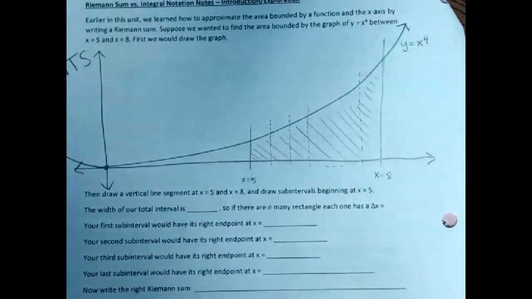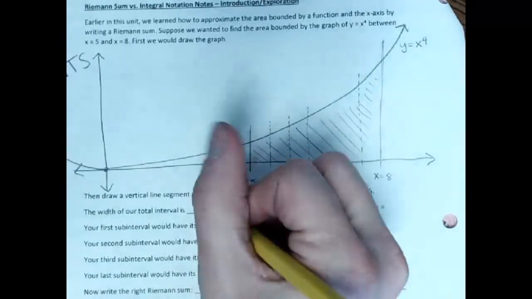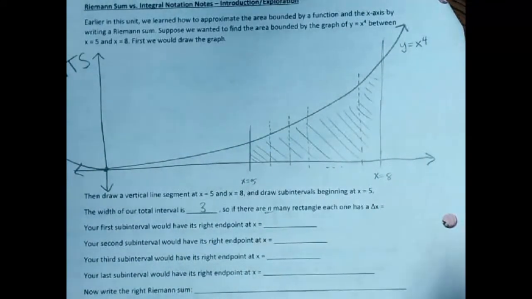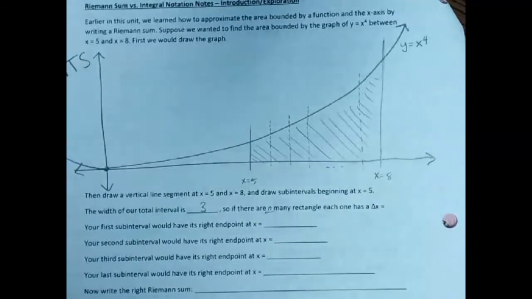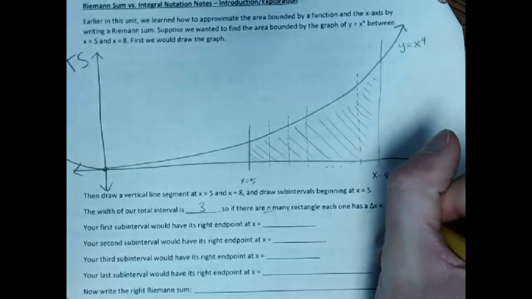Let's go through this notation. The width of our interval is the difference between 8 and 5, which is 3. Now, we want to split it up into n many rectangles. So if the width is 3, and I split it into n many rectangles, the width of each one, delta x, will be 3 over n.